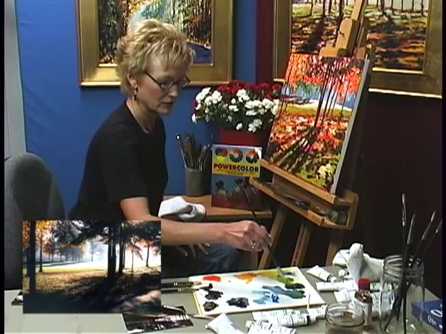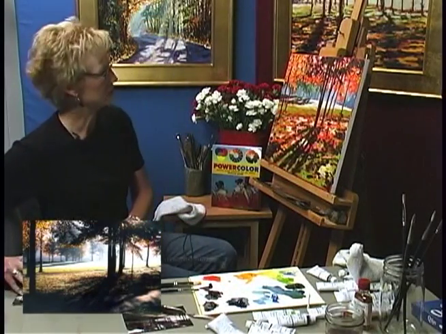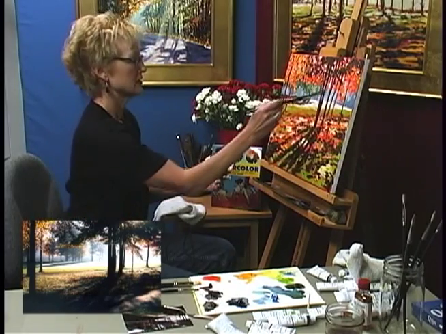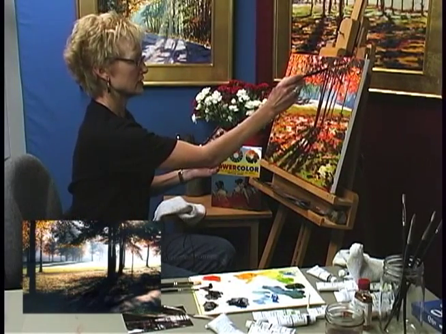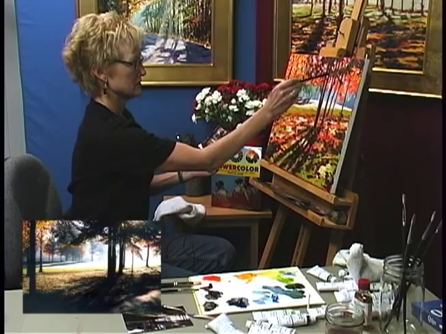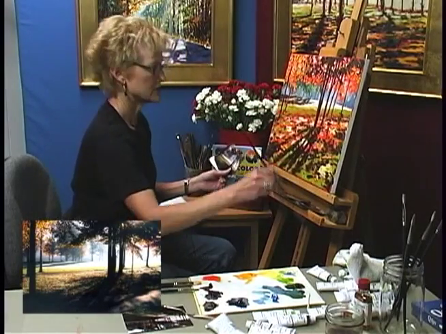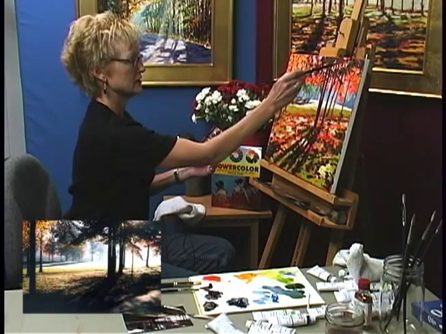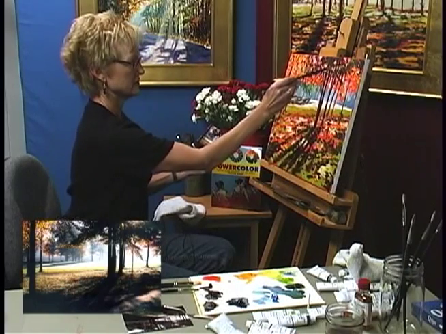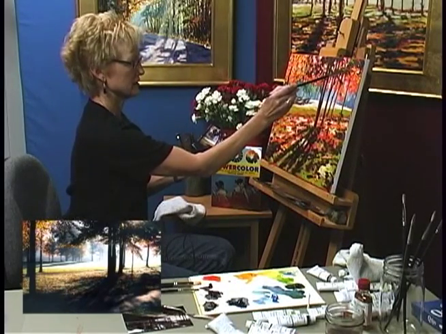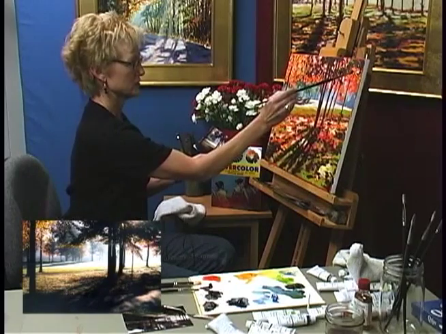green on my brush, I noticed that I want to add a little more color in the trees up here. I'm going to pick up a touch of this yellow-green while I'm at it too, the hint of this flash of light coming in through the leaves.